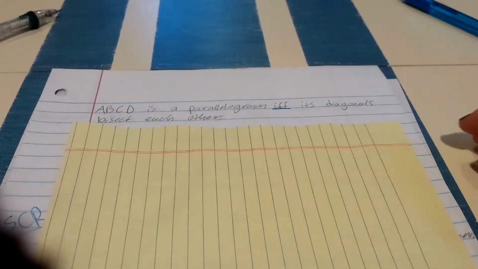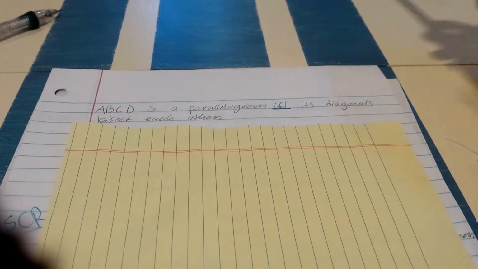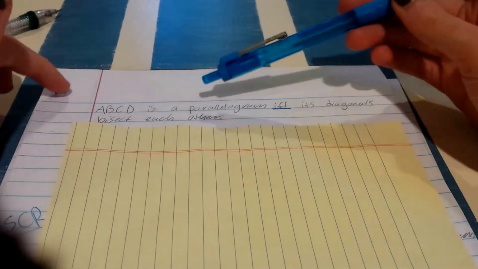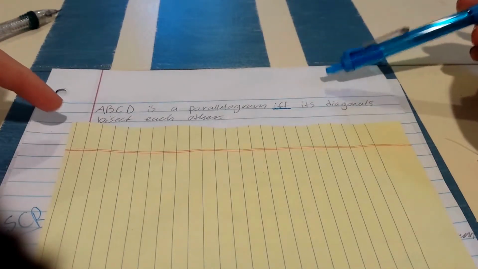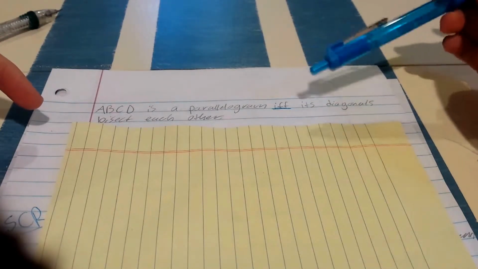Class. Okay, so today we're going to be continuing our study of parallelograms. And we're going to put what we've learned, the properties that we've been learning about, to good use, and we're going to do a proof. What we're going to be proving is ABCD is a parallelogram if and only if its diagonals bisect each other. So we notice two things.